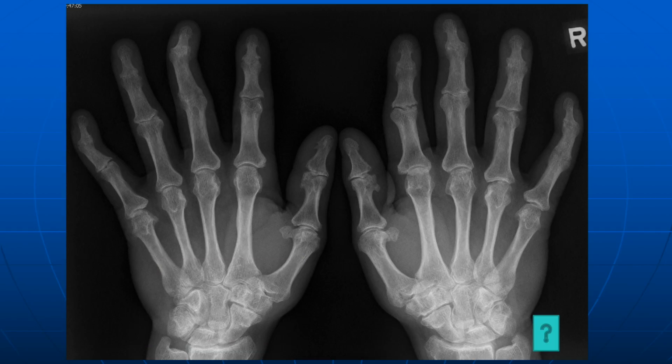So there are erosions, but the clincher for this is the ankylosis. So these joints are ankylosed. You can't see the joint space at all here. You can't see the joint space here, so these joints are ankylosed. So this is an inflammatory arthritis, it's productive. This is most likely to be psoriatic or one of the seronegative arthropathies.